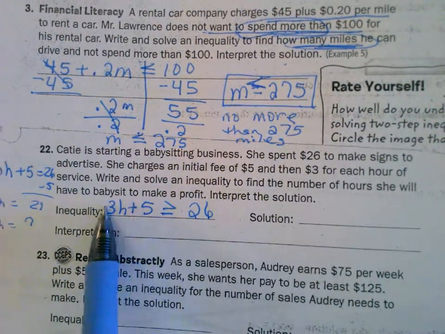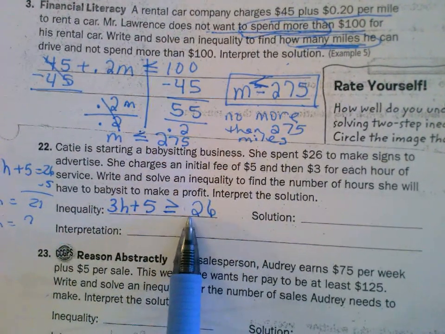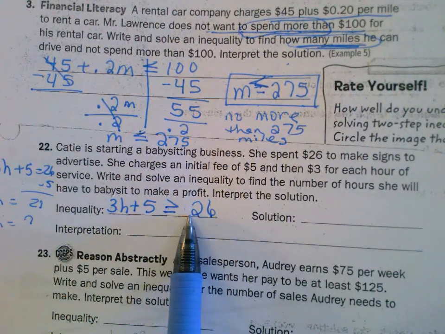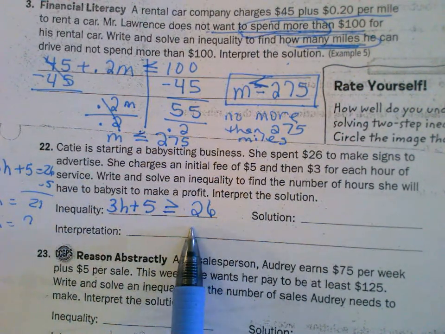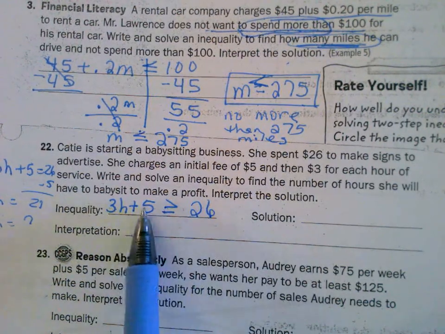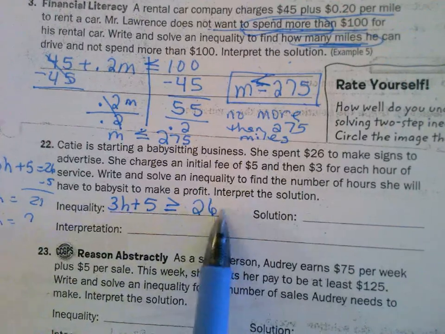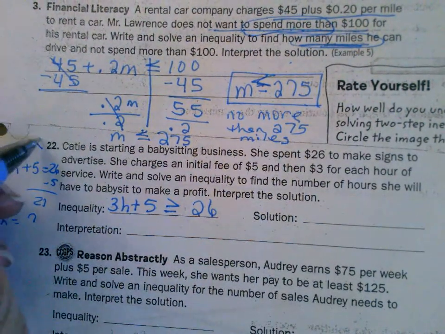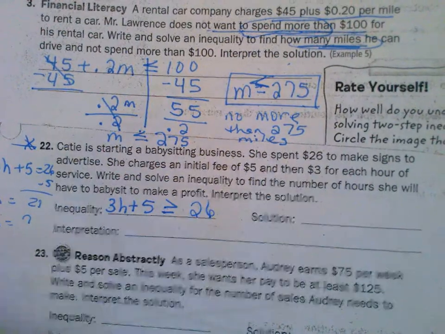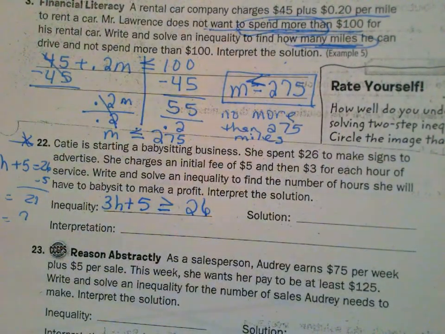So do you all agree with my inequality? That's the question. Because if it's less than $26, I don't think she'll make a profit. Because if she only works 2 hours, she won't make the $26. Agree? All right. Finish this one and bring it back tomorrow. And we'll continue this and start our review.